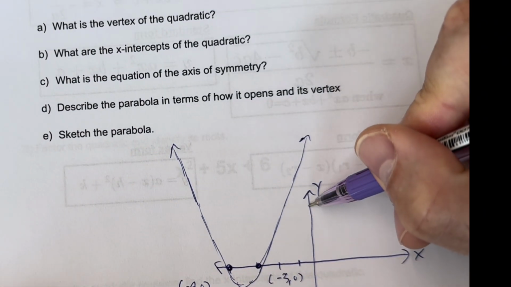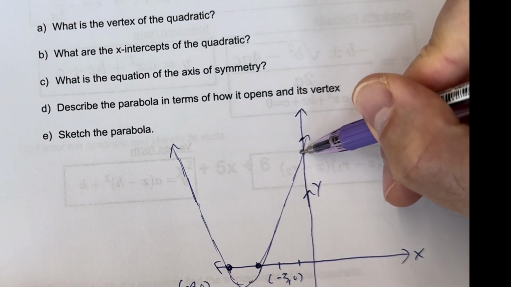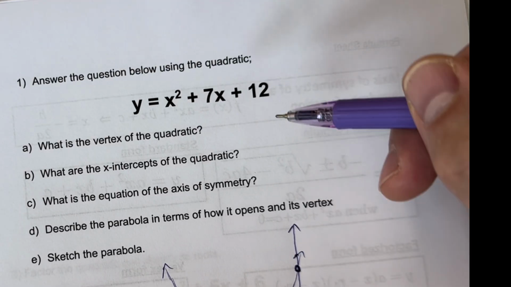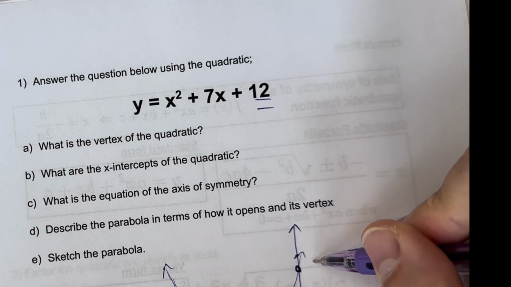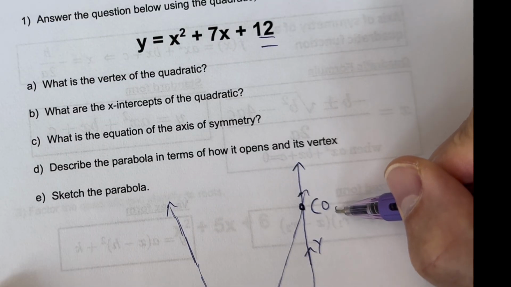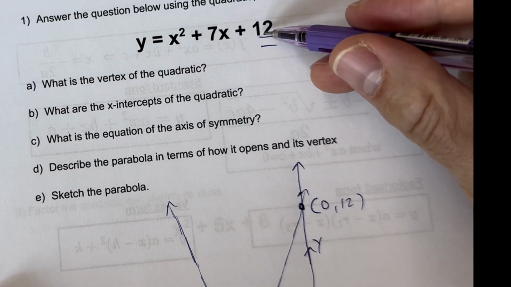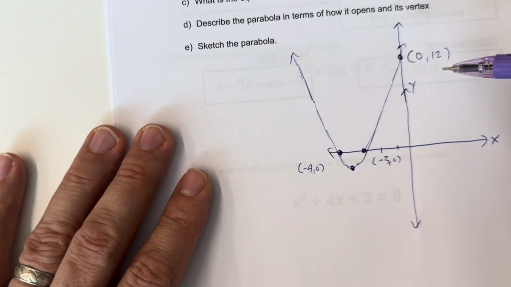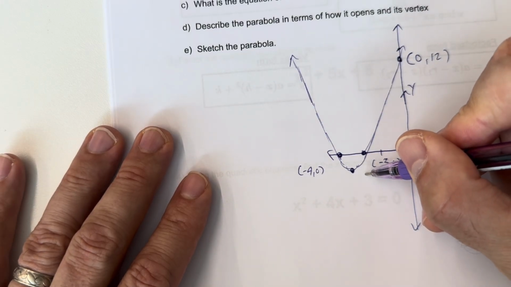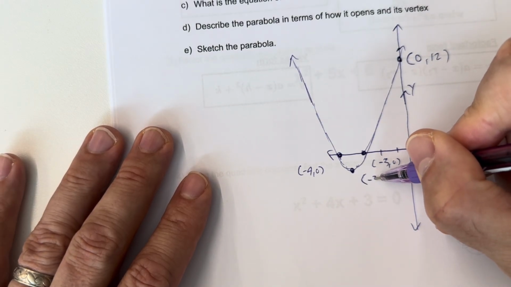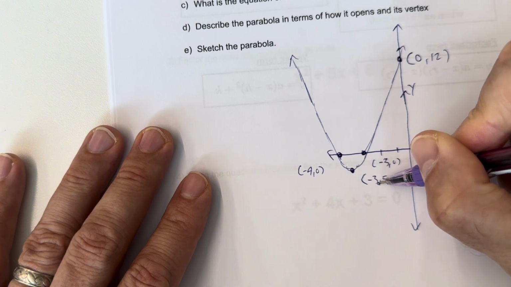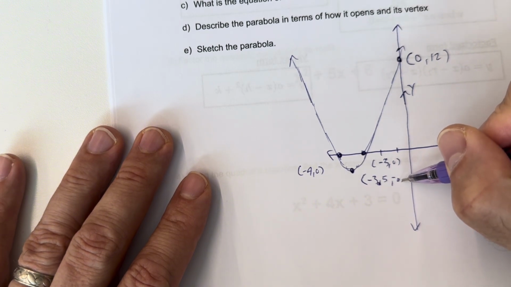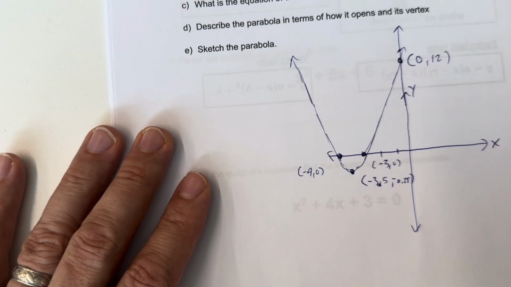Actually, I'm going to extend this up, because you can also show the y-intercept, which comes from that value right there. So my y-intercept is over 0, up 12, because that's what C tells us. Anywho, back to business. Right here is my vertex. And earlier in question A, we said together that it's (-3.5, -0.25). That's from the previous work.